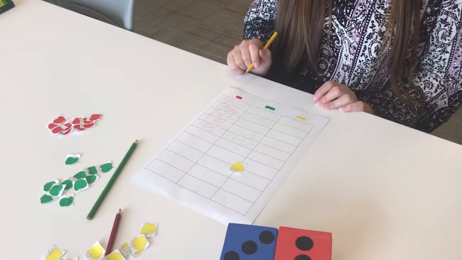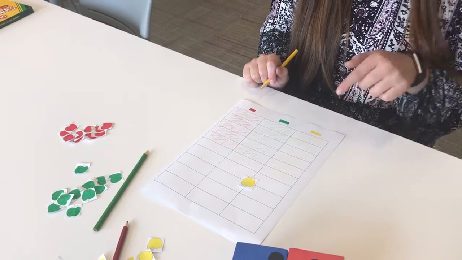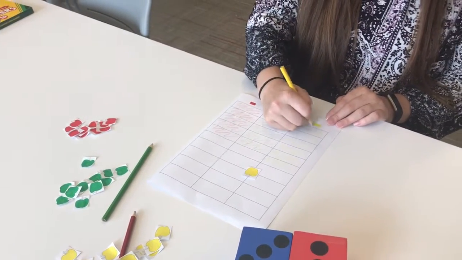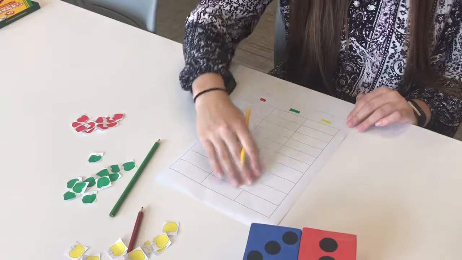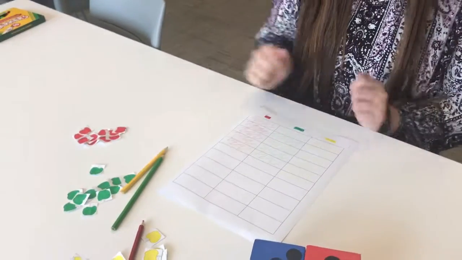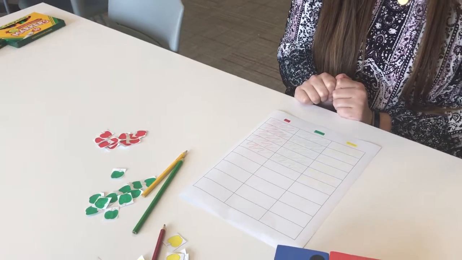Okay, now which color of apples have the most based on what you shaded in on the graph? Yellow. Okay, can you go ahead and circle? And then which color of apples has the least amount? Green and red have the same amount. Okay. And this, students, is how we use apples to show which object has more of or less of.